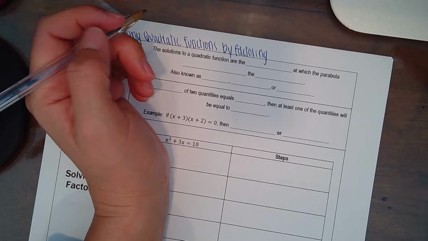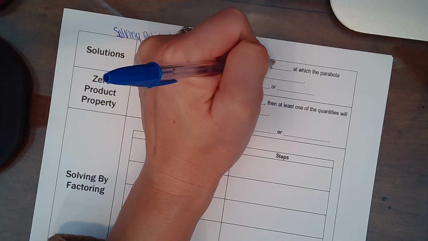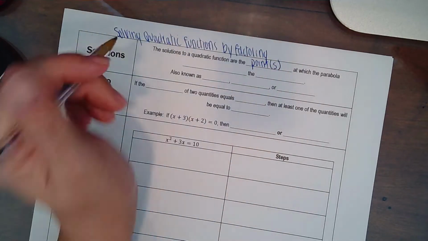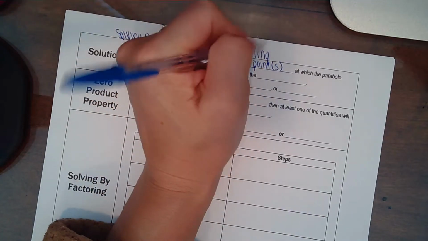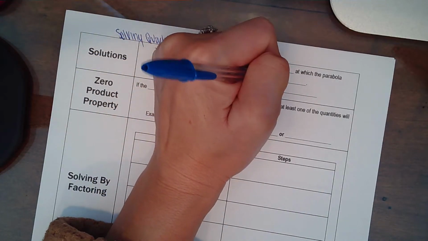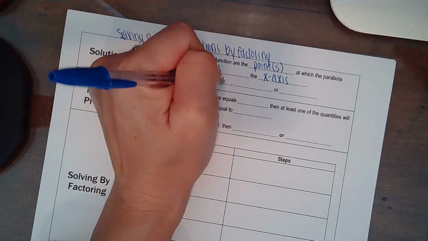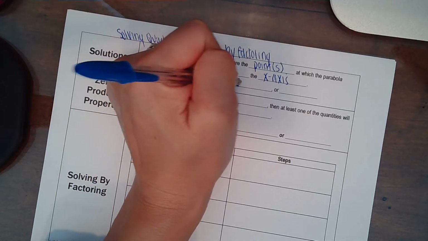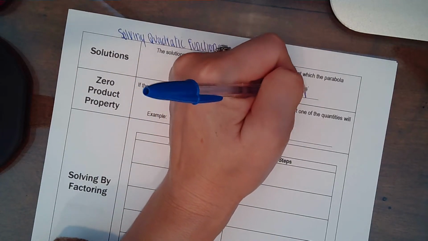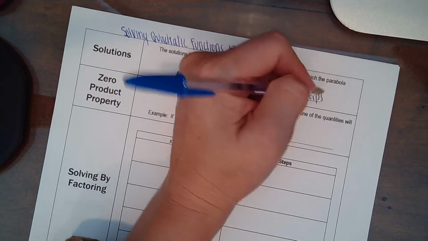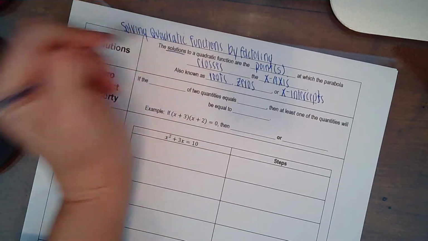So a solution to a quadratic function is the point at which the parabola crosses the x-axis, also known as roots, zeros, or x-intercepts. You'll also hear us call them solutions too.